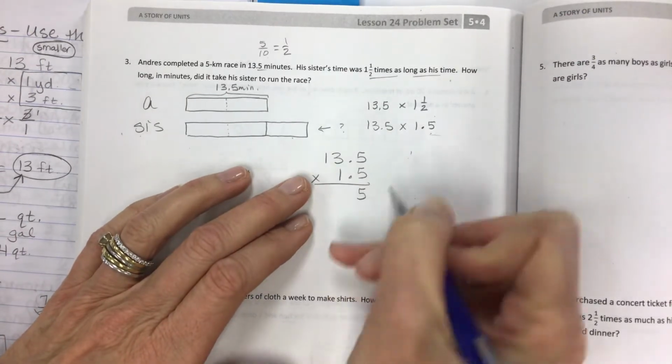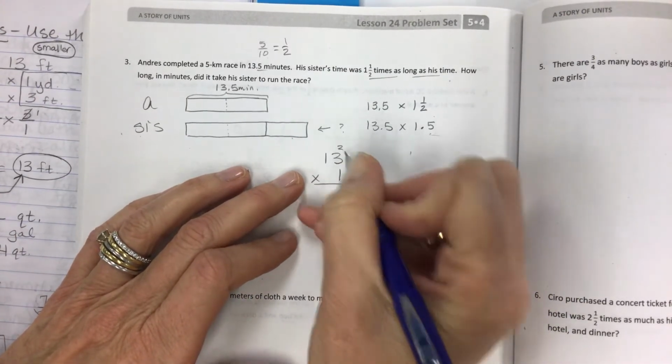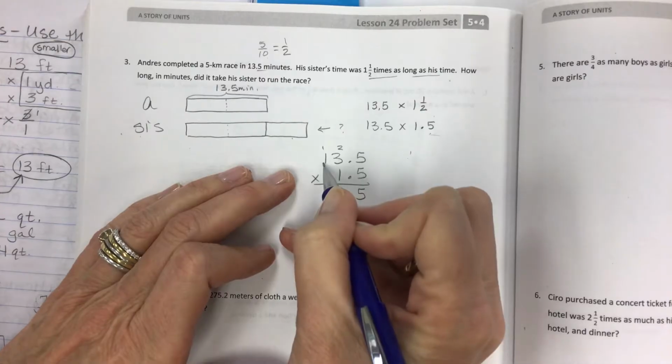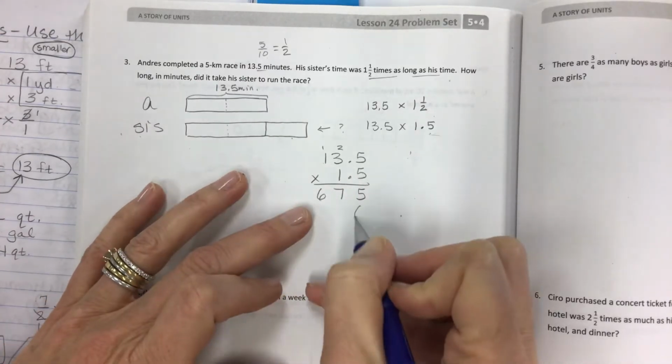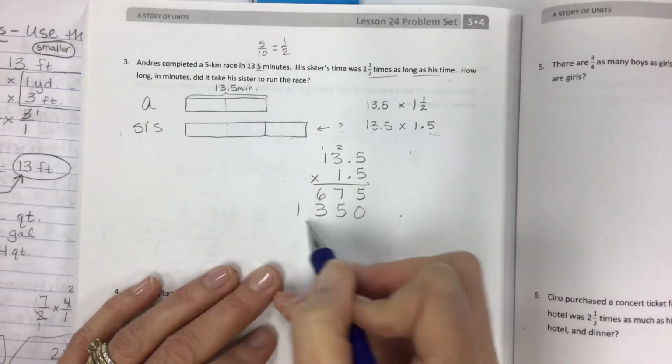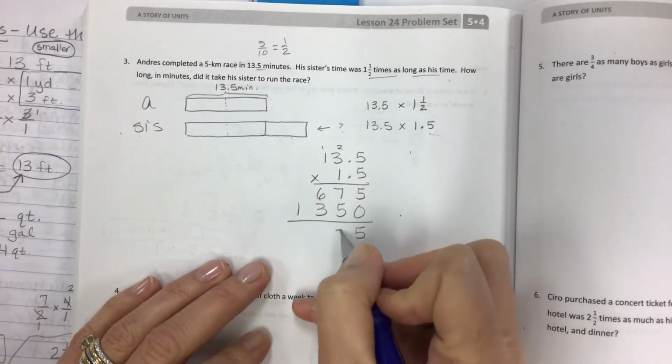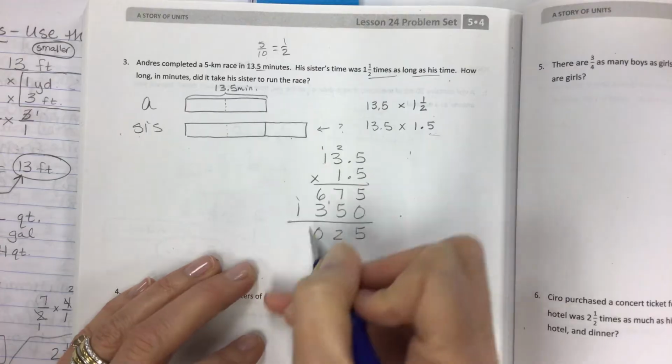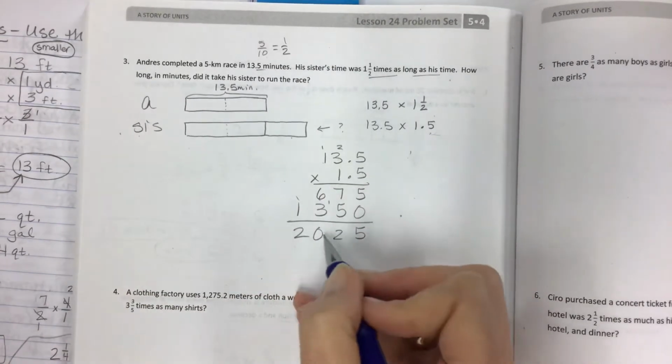5 times 5 is 25. Then this is 15 plus 2 is 17. 5 times 1 is 5 plus 1 is 6. Hold that spot with a 0. 1 times 5 is 5. 1 times 3 is 3. And then 1. Add 5, 2, 9, 10, and 2. So you should end up with 2025.